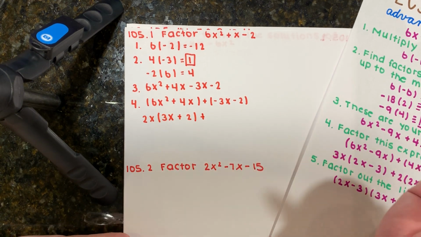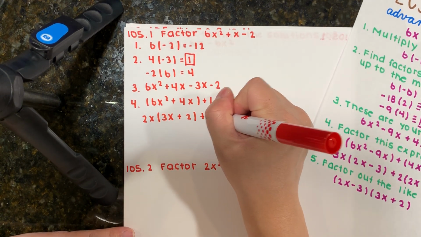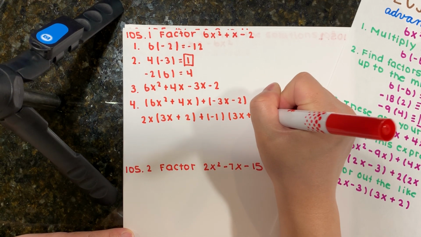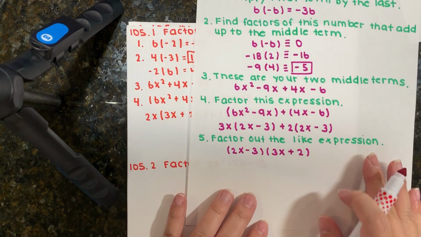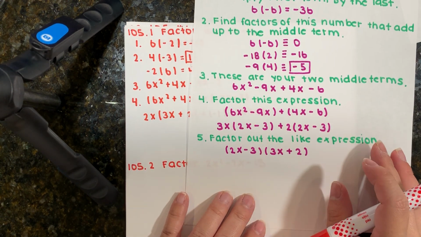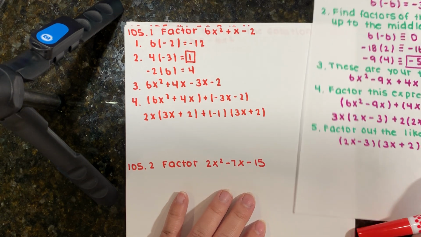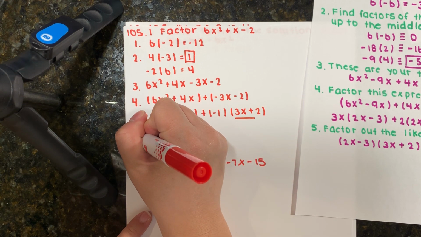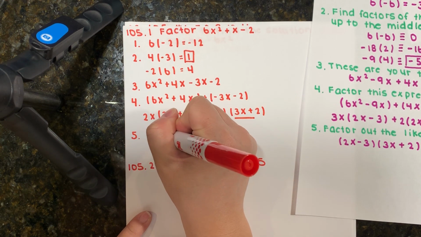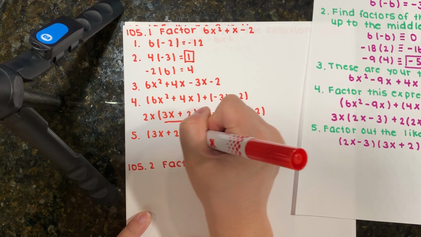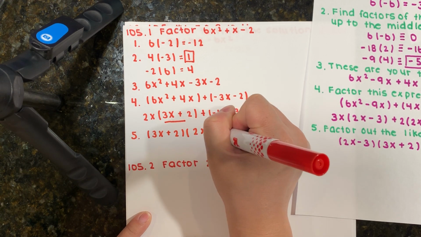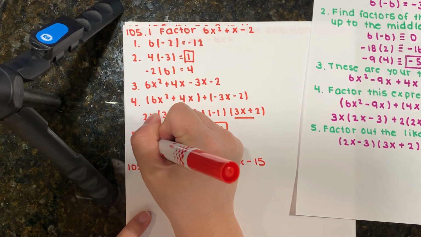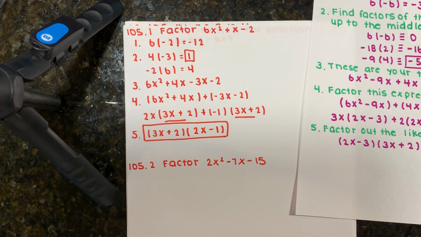In my second parentheses, I'm actually going to factor out a -1. And that would leave me with positive 3x and then plus 2. So step 4 was to factor this expression. And then step 5 is to factor out the like expression. In this case, my like expression is going to be the 3x plus 2. So my answer is going to be 3x plus 2 times 2x minus 1. And that is your result.